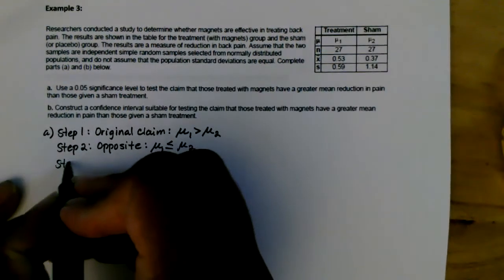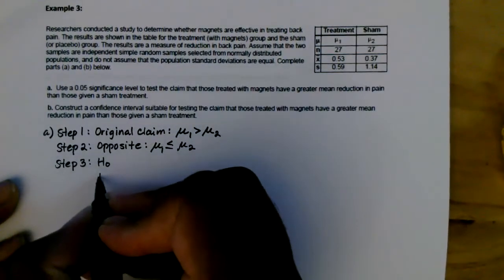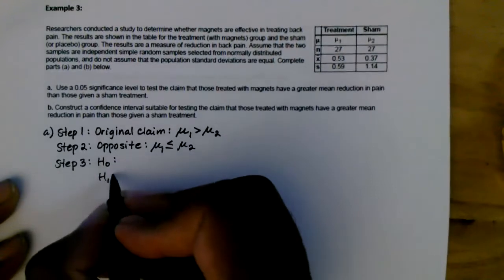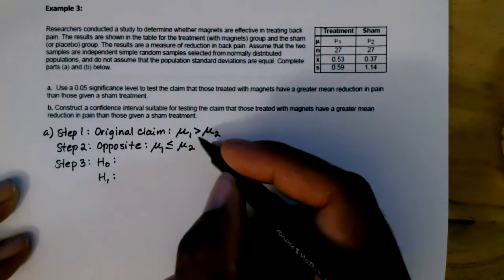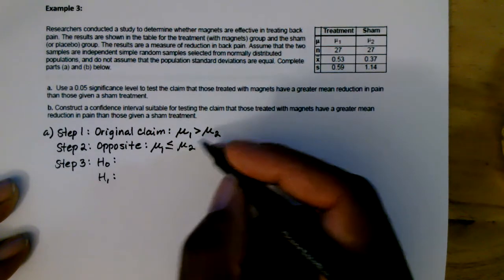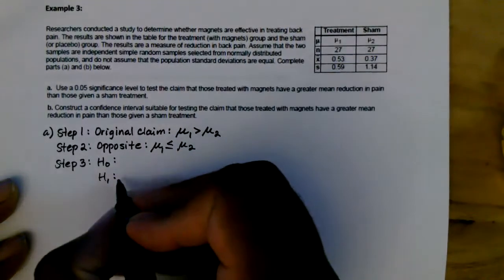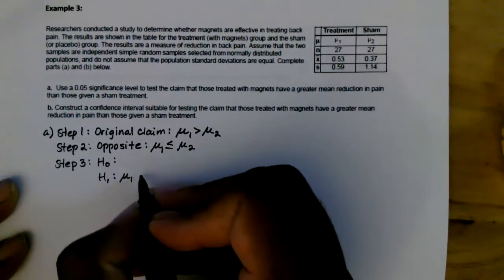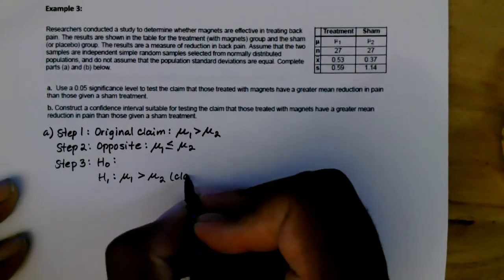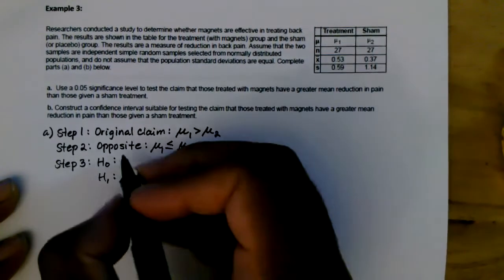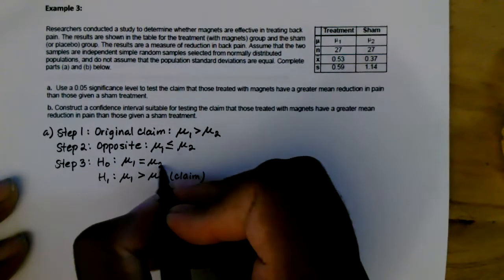All right, step 3 is the null and alternative hypotheses. Let's see which one has strictly less than or greater than or not equal to. It has to be this one, the original claim: mu sub 1 is greater than mu sub 2. That is your claim. The null always has the equal to: mu sub 1 equals mu sub 2.